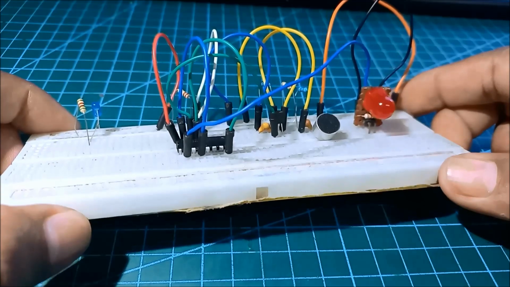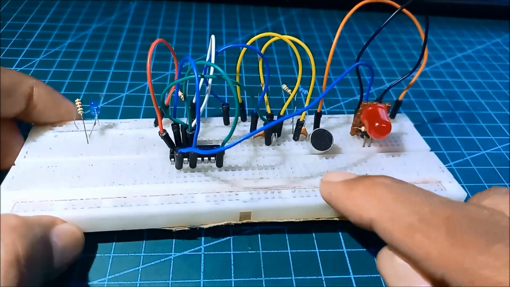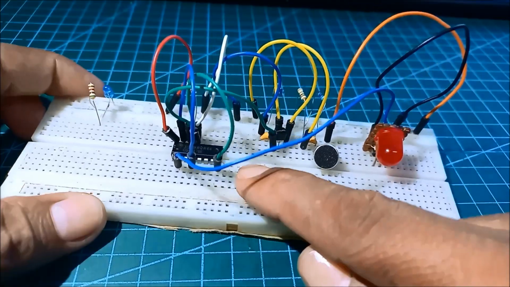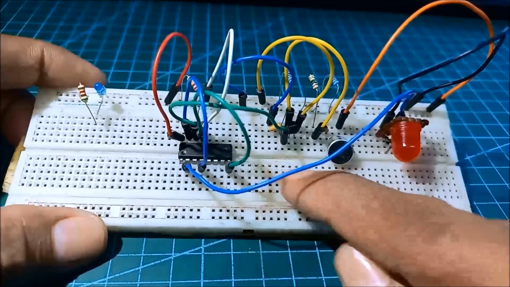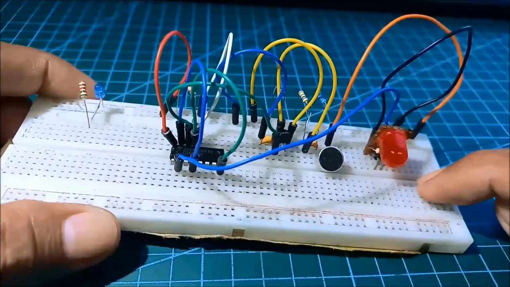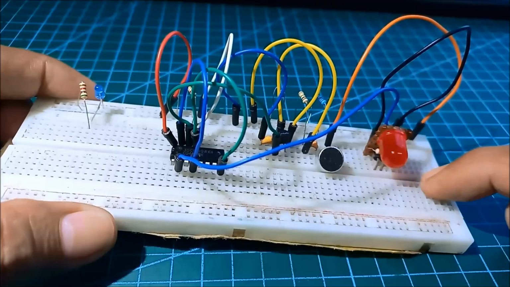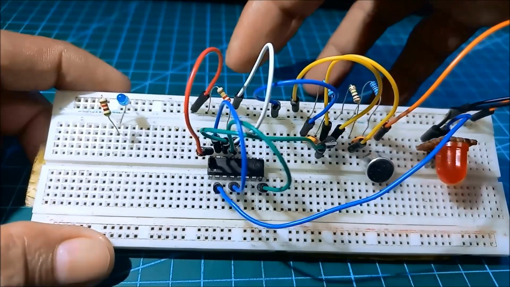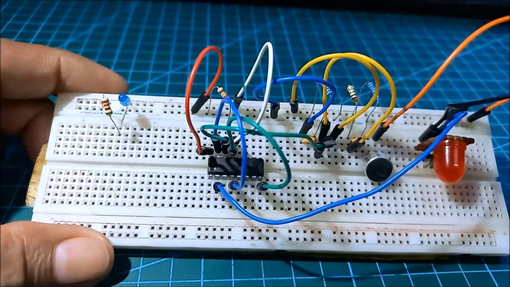This is our new project, and we are using a condenser mic with 4017 IC, and our output is an LED with series components, and this is the power LED.